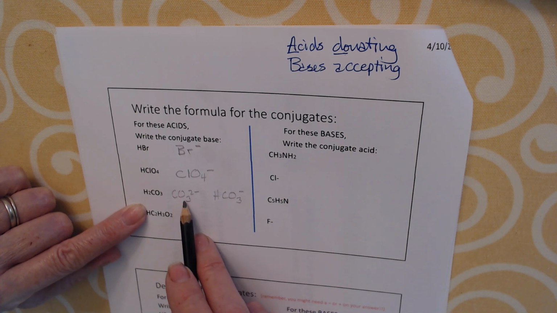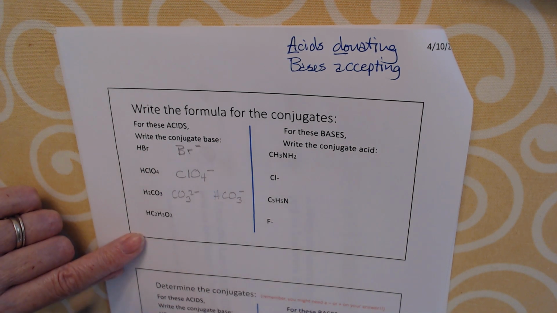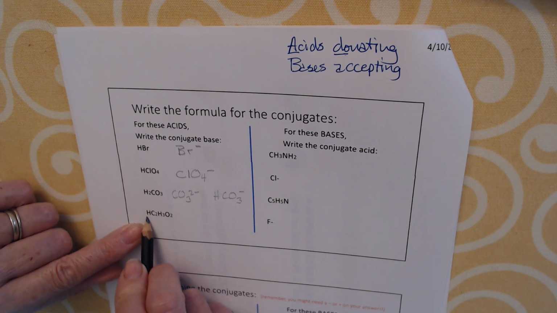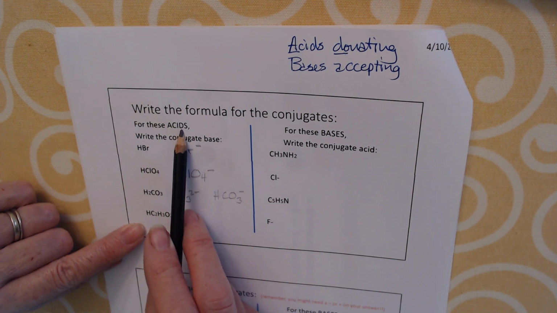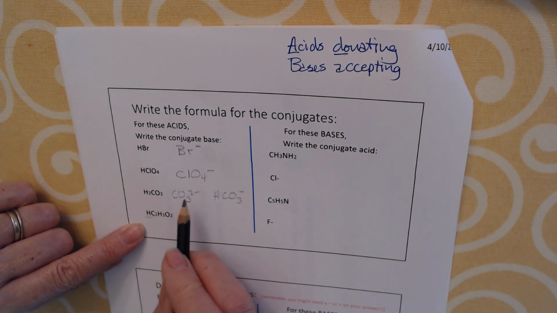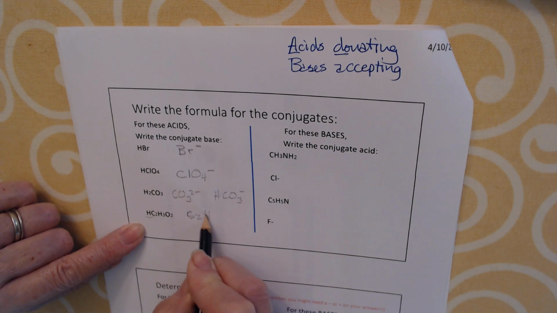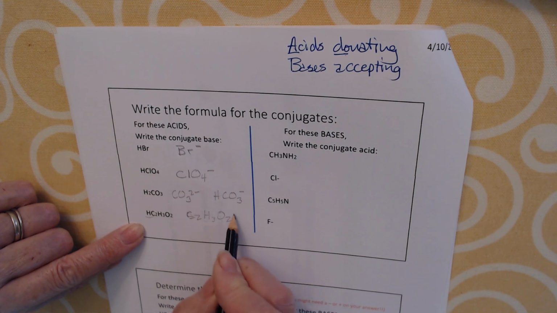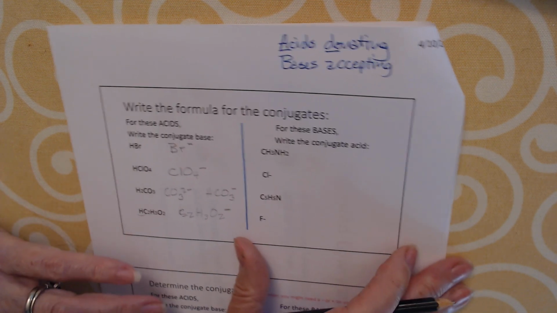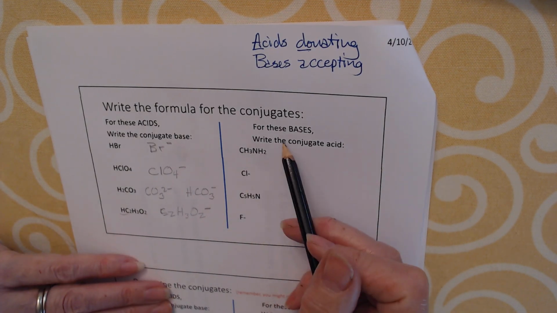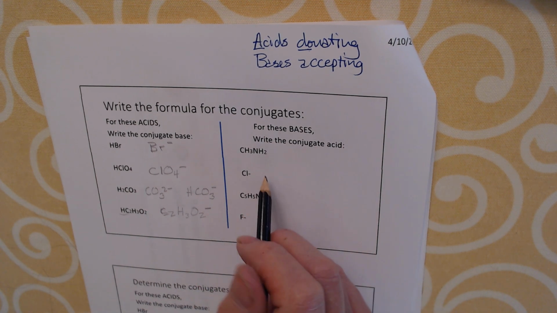Remember learning that last semester? Yeah, okay. And now let's look at this guy. If he, as an acid, is donating, then he's going to become C2H3O2 minus. Okay? So for these bases, write the conjugate acid.